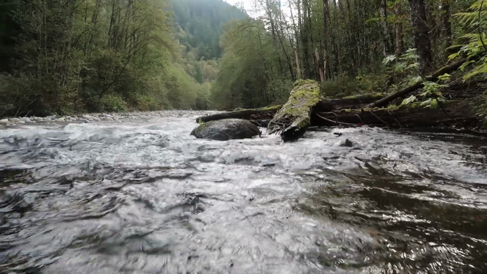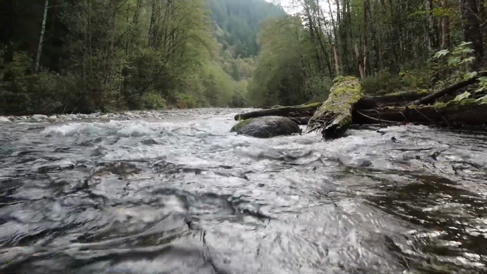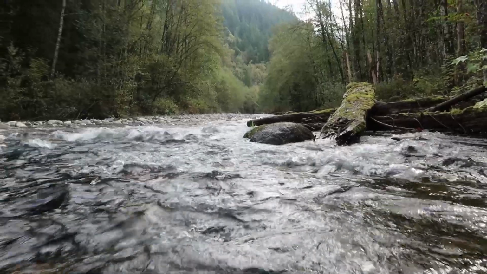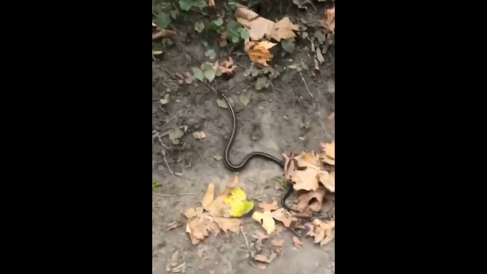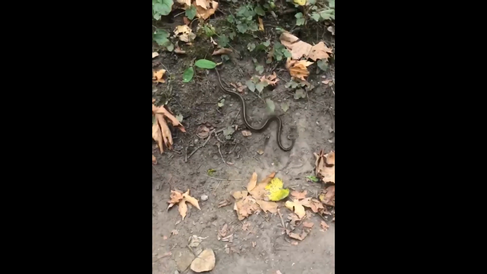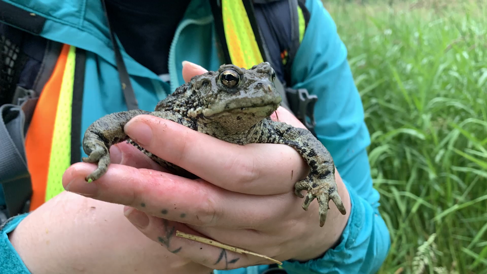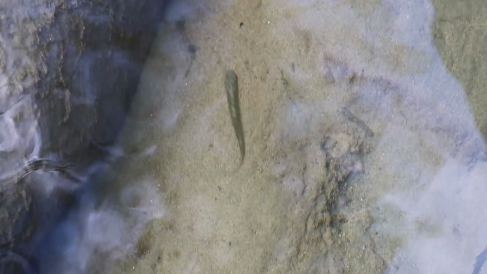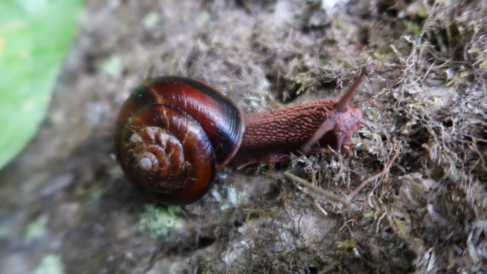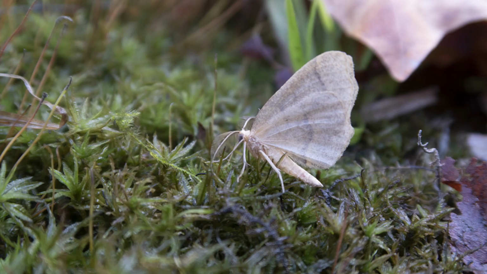Well, it's nice that even though the area is urbanized and heavily trafficked by hikers, fish and wildlife still use it. We saw deer, mice, garter snakes, red-legged frogs, western toads, a few different bird species, and even a little baby coho salmon. Aw, look at him go. Adorable. Not to mention all the invertebrates and microorganisms that use the stream as well.